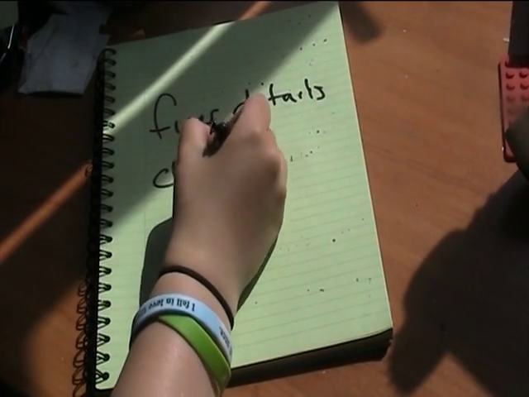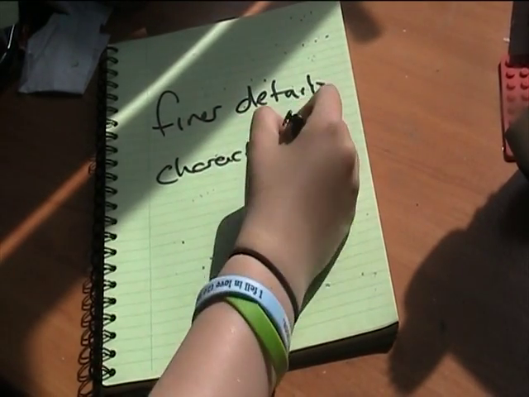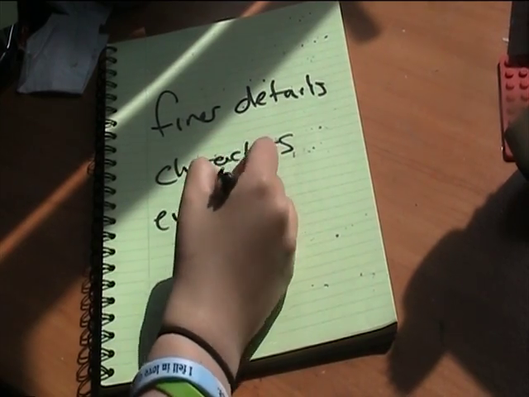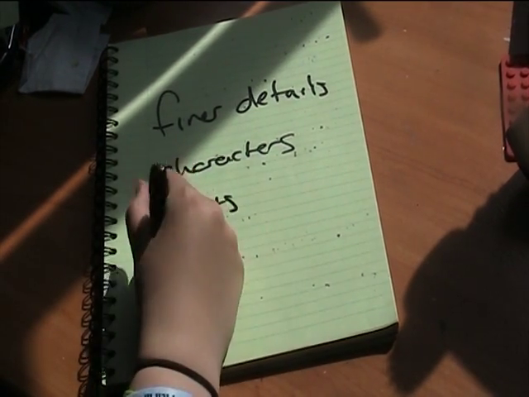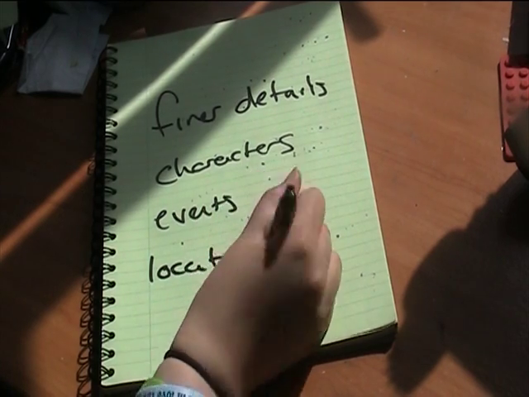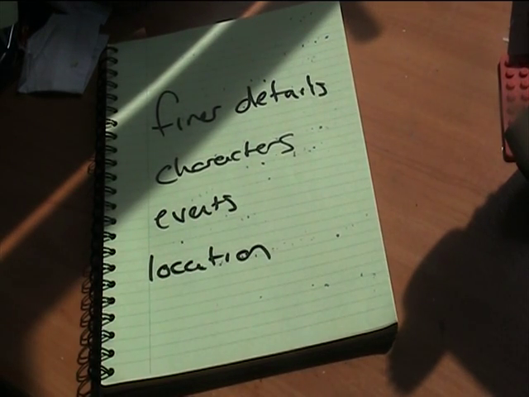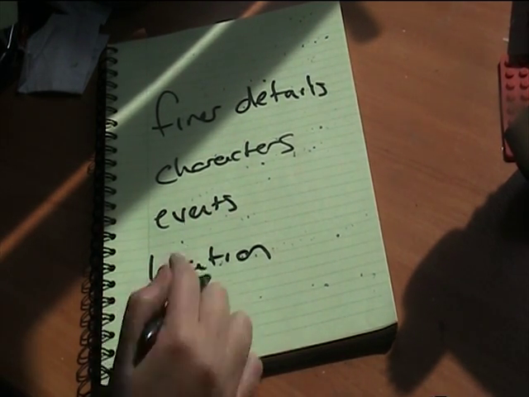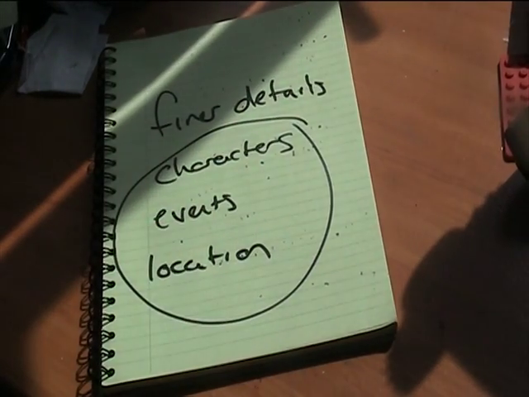That's basically going further into character, events, and thinking of things like the location. But after you've got that basic story plot, you can do all of these things really easily.